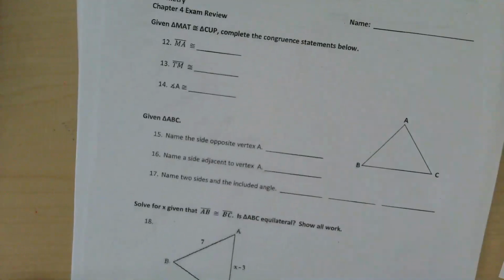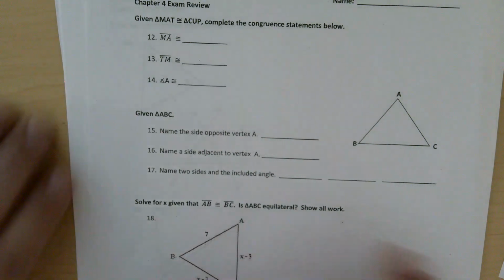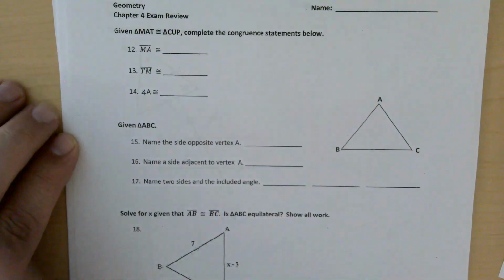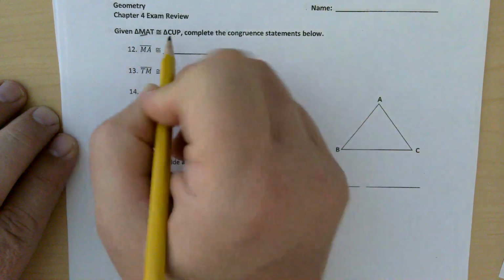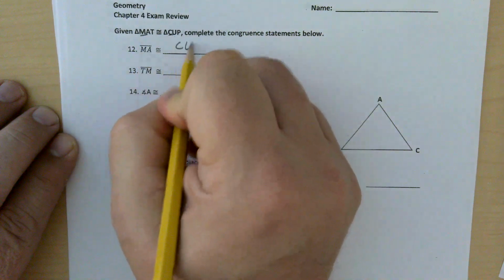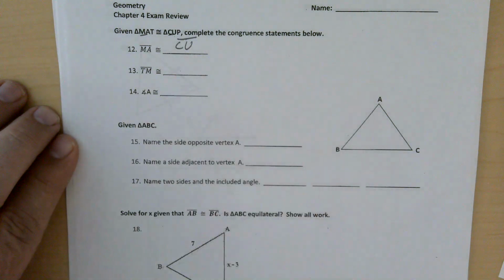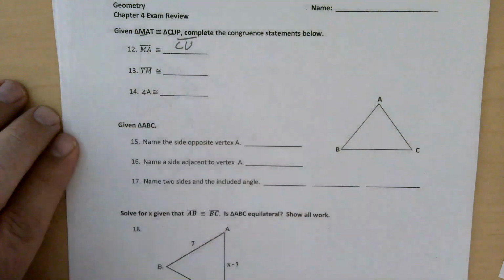The next part is simply looking at the order of your letters. I don't have an actual diagram of these two congruent triangles, and I don't need it. All I need to realize is side MA must be the same as side CU. And please put a segment mark: use the two capital letters and then put a line above to represent a side.